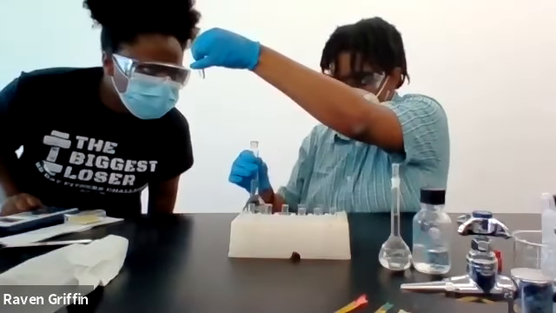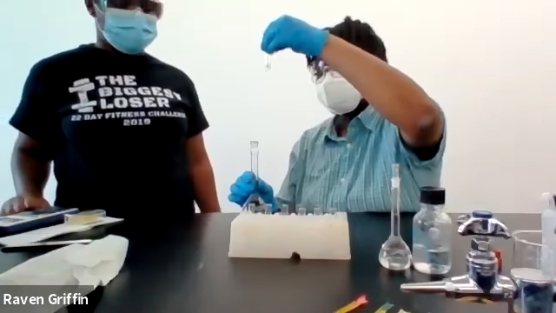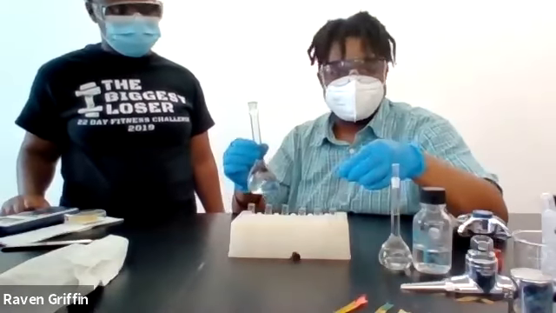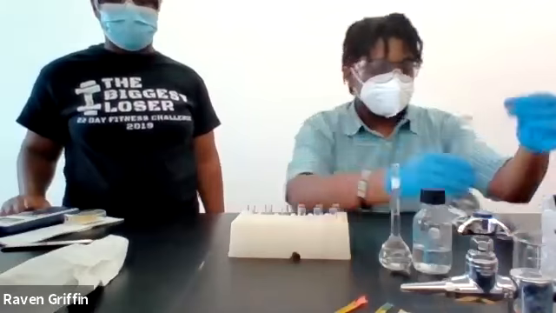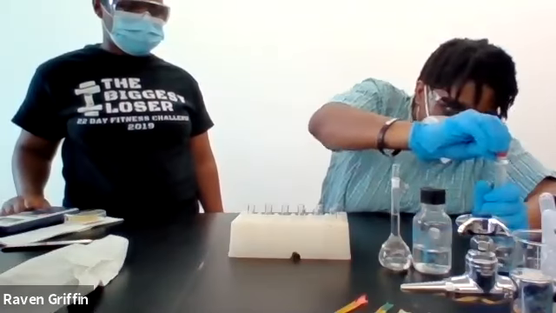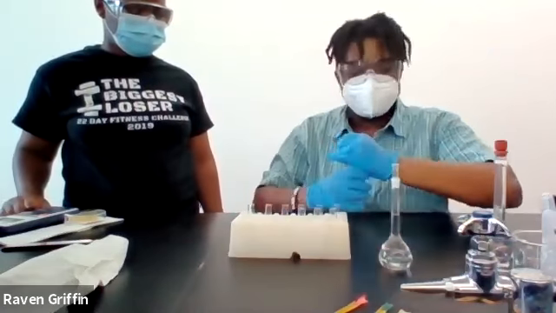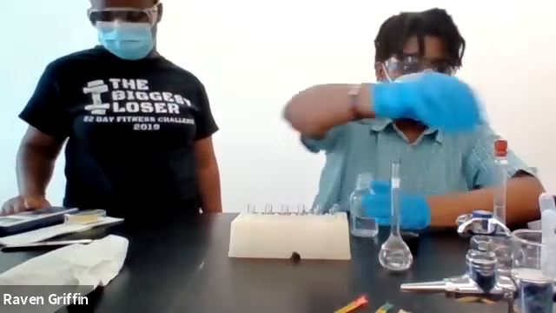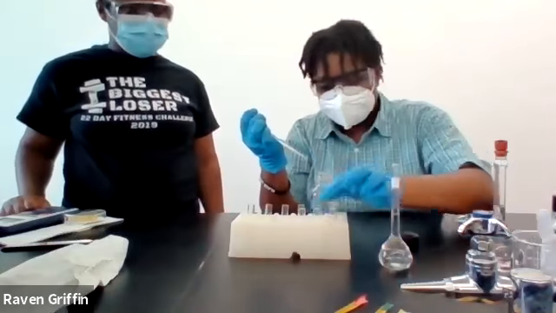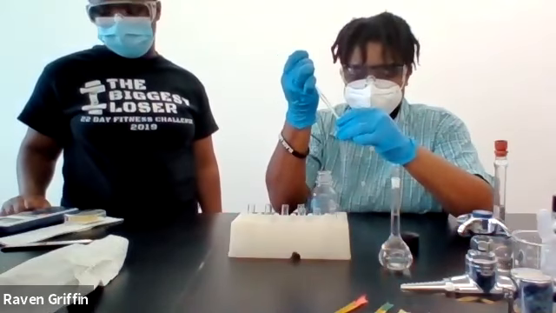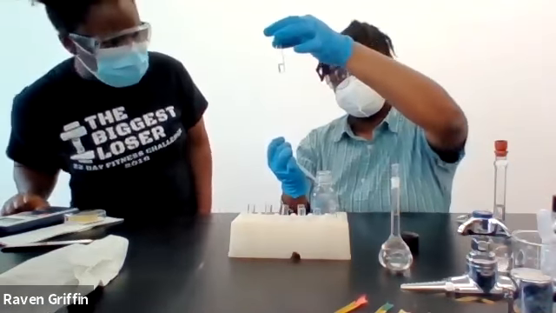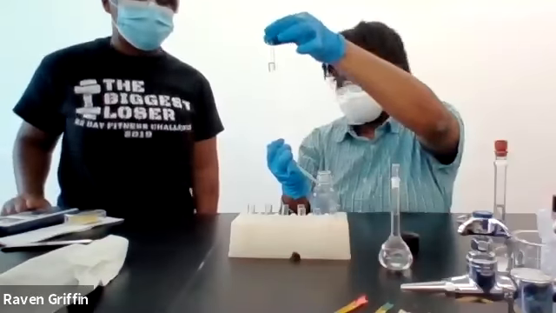I see nothing. Nothing's happening there. That's 3 molar phosphoric acid, H3PO4. Nothing really happened with this. I don't really expect much to happen at the lower concentrations either. This is the 0.5 molar. Yeah, still nothing.